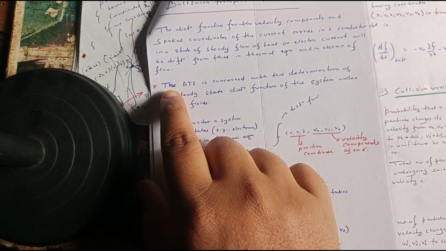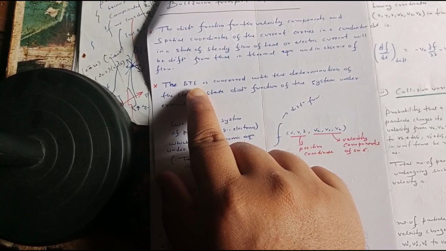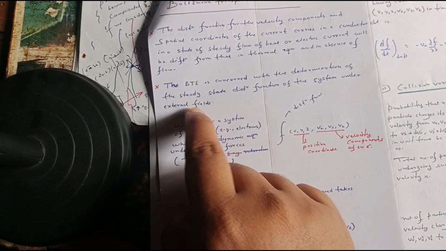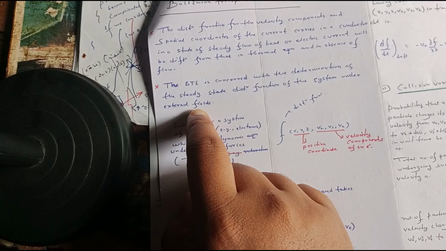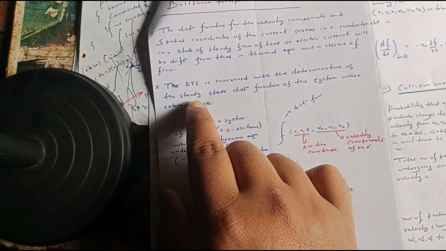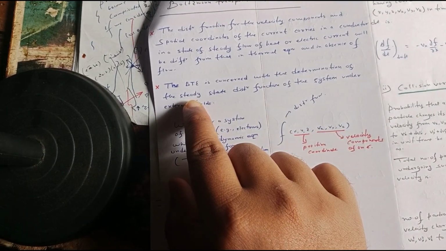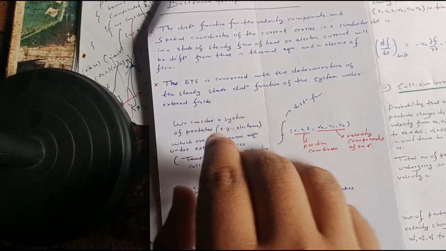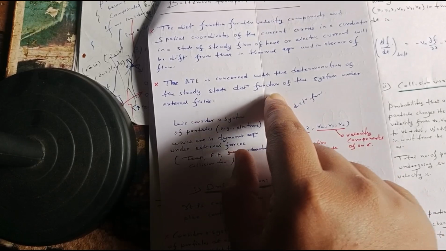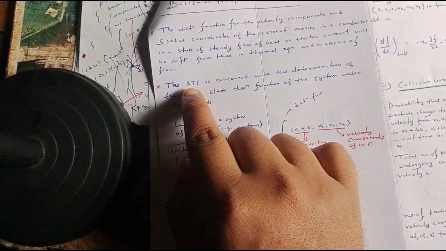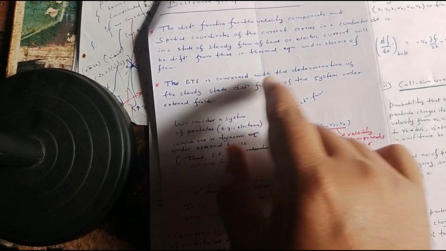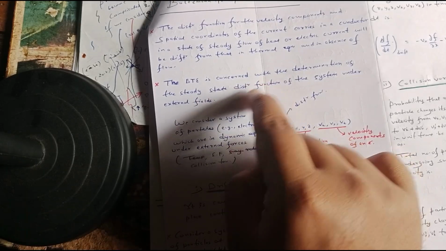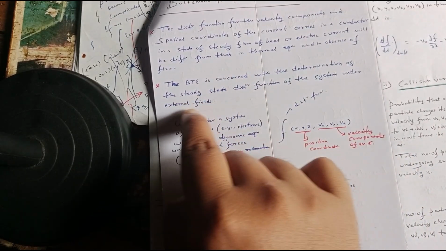So now back to our definition. The Boltzmann transport equation is concerned with the determination of a steady state distribution function. When we apply an external field, after a few moments our system comes to a steady state. So it is the determination of the steady state distribution function: under that steady state, what will be the distribution function of the system under external field. Simply we can say that the Boltzmann transport equation is concerned with determining the distribution function under a steady state, and that steady state is basically due to this external field.